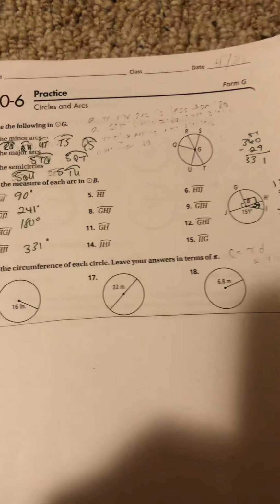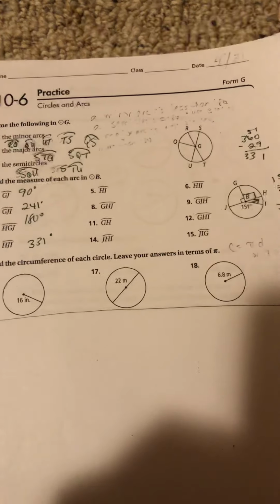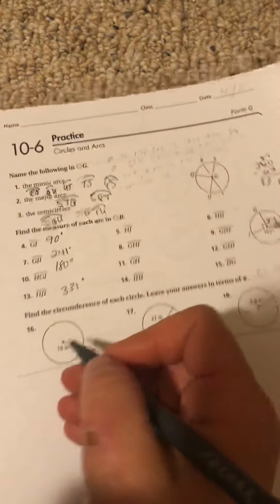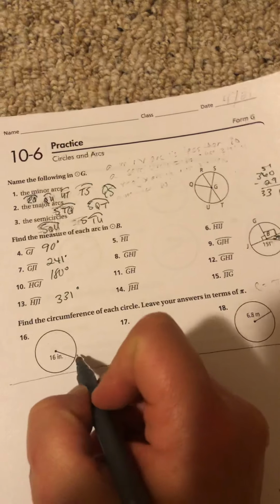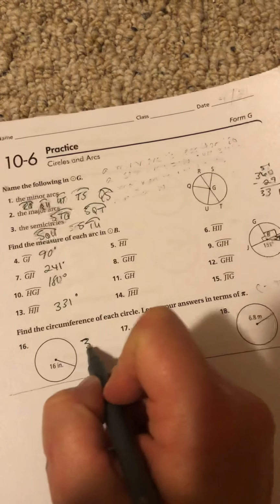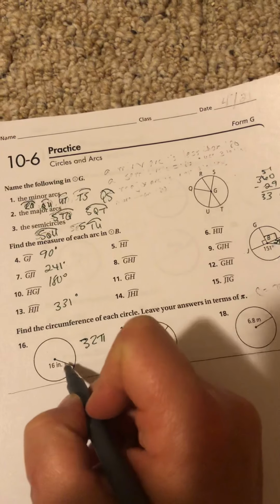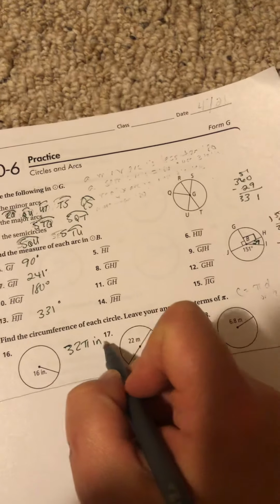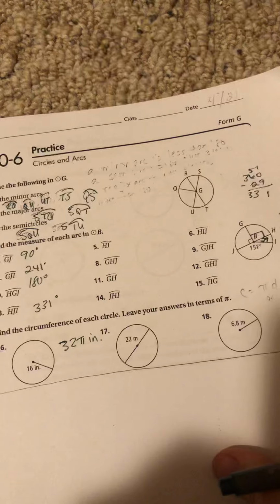These are some review questions on circumference. Circumference is pi times the diameter, or 2 pi r, and it says leave your answer in terms of pi. If the radius is 16, that means the diameter is 32, twice as much. So my answer would be 32 pi, and I'm measuring in inches, so 32 pi inches.